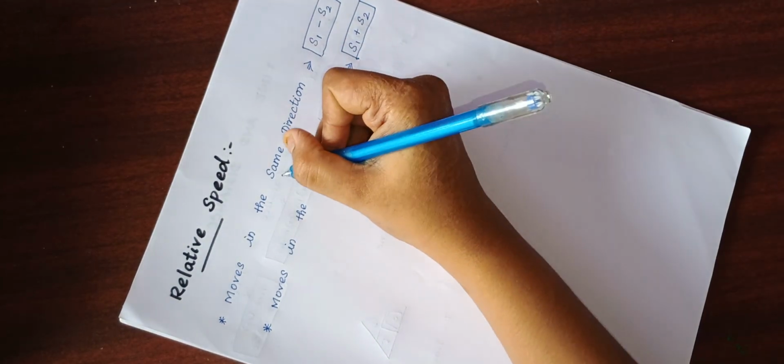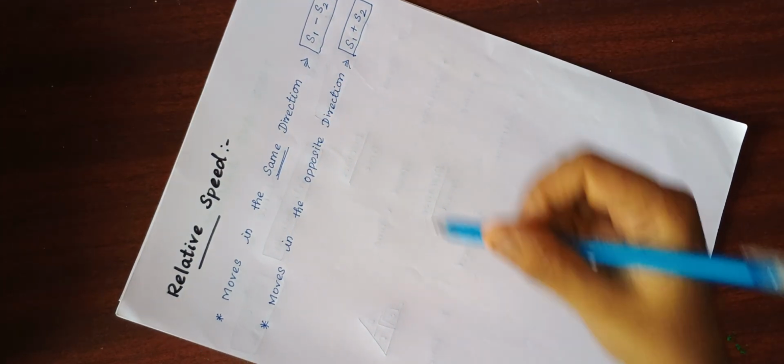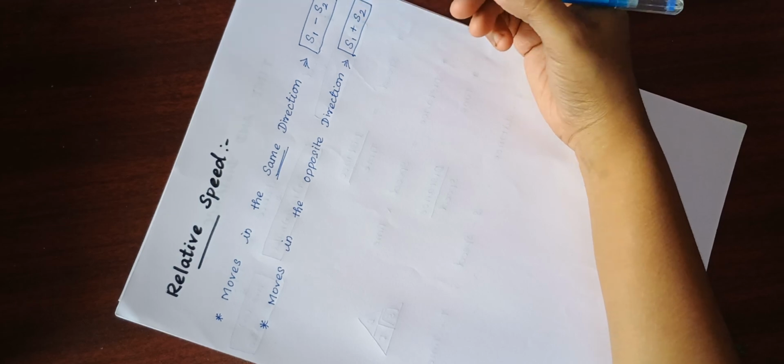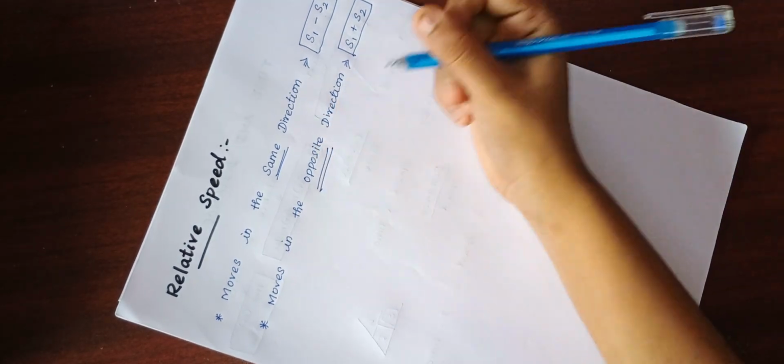So if both the objects move in the same direction, then we have to subtract the speeds. If they both move in opposite directions, then we have to add both the speeds to find the relative speed. If the question asks to find the relative speed, then we have to use these formulas.